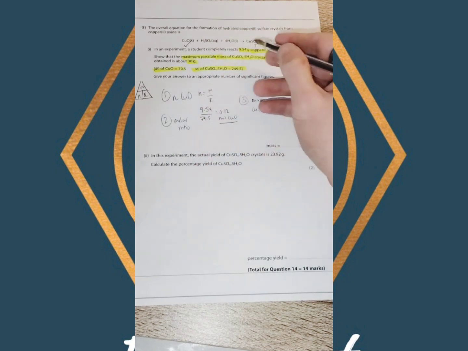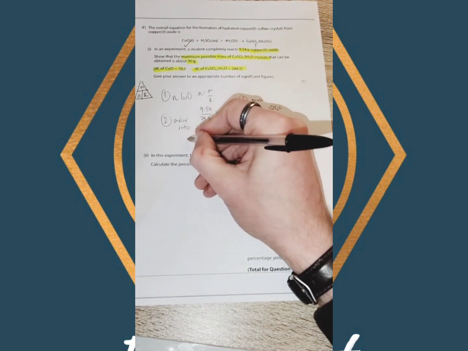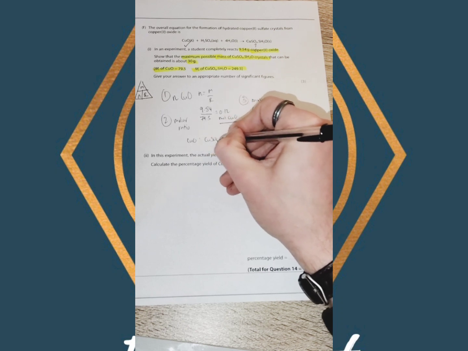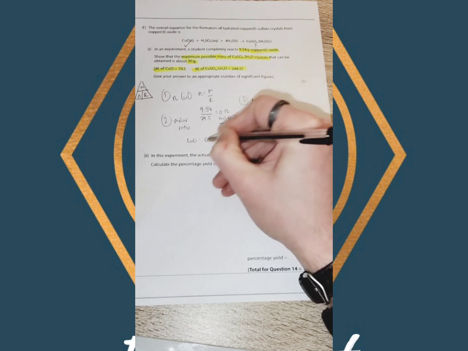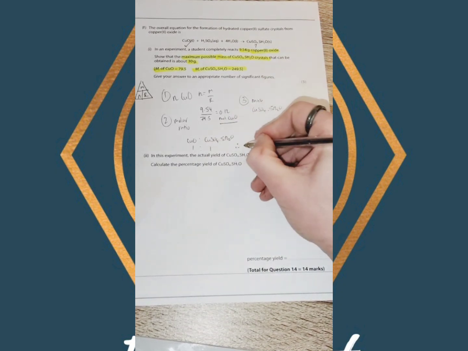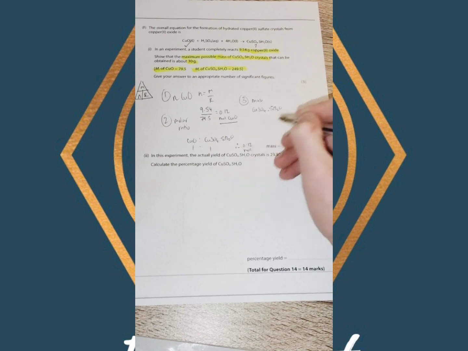Moving on to the molar ratio. According to this particular balanced equation, the ratio of copper oxide reacting to form the hydrated copper sulfate is literally 1 mole of it makes 1 mole of it. It's a 1-to-1 ratio, so therefore we can assume we are going to get 0.12 moles worth of the hydrate because we had 0.12 moles of the copper oxide. Okay, so it's the same 1-to-1 ratio, nothing to do there, it's going to be the same. So bring that forward to here.